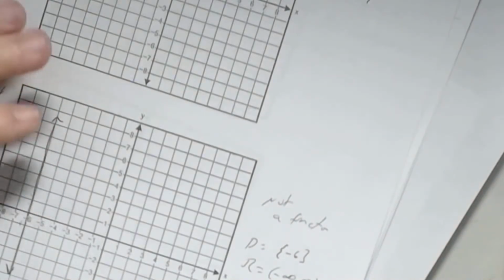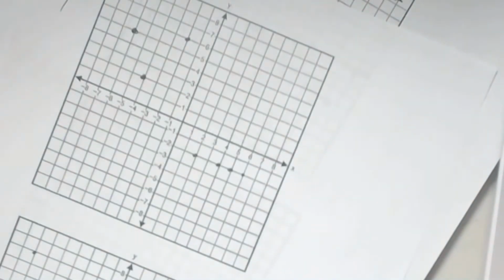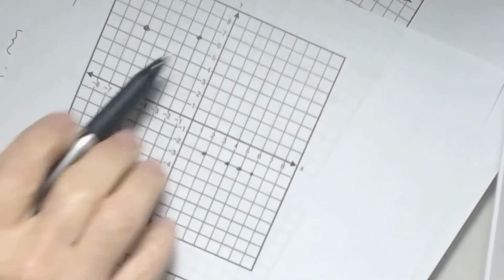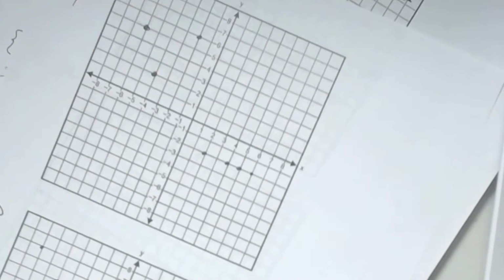Okay? All right, now let's go to the one with the finite set. Okay, number 9. First of all, let's talk about, is this a function or not? So is number 9 a function?